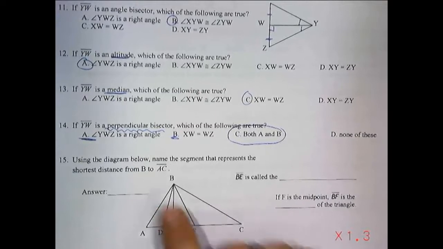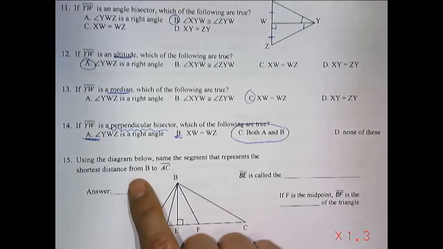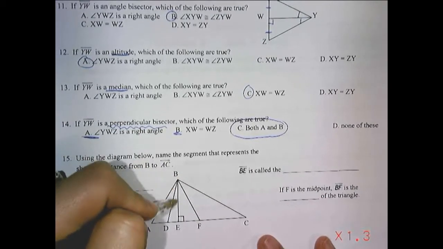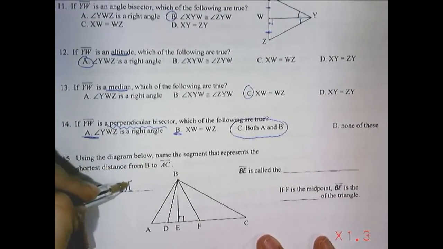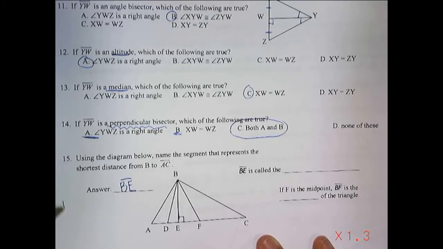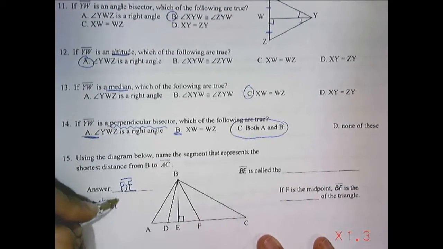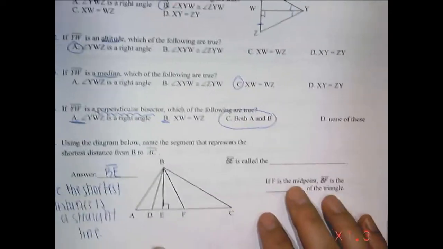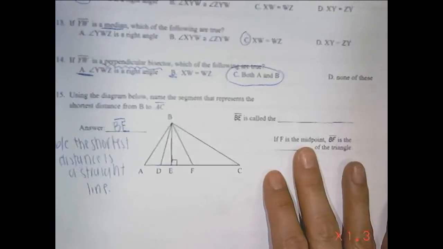All right, using the diagram, name the segment that represents the shortest distance from B to AC. Well, that would be BE, because the shortest distance is a straight line. And BE is called the altitude.